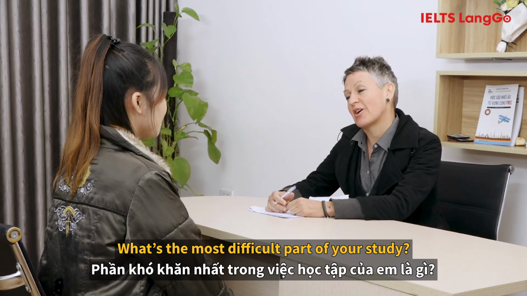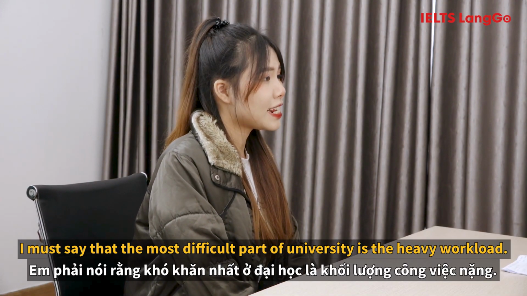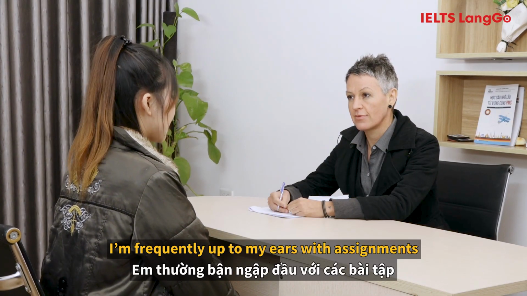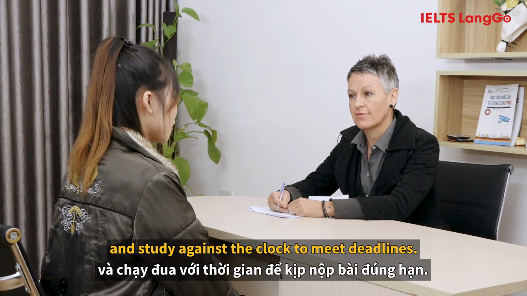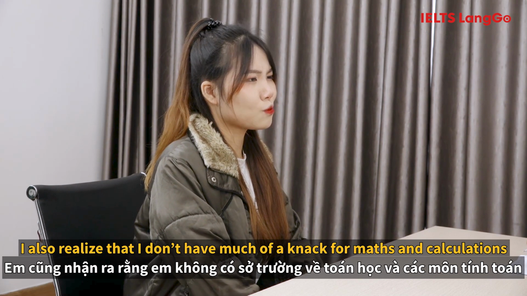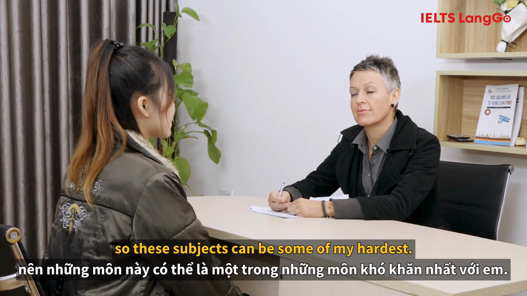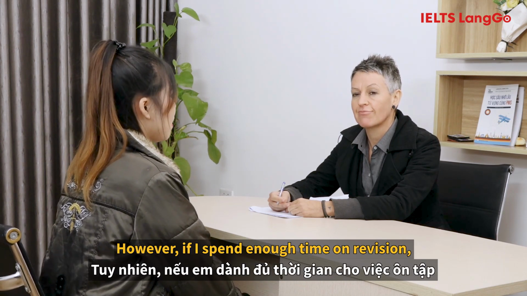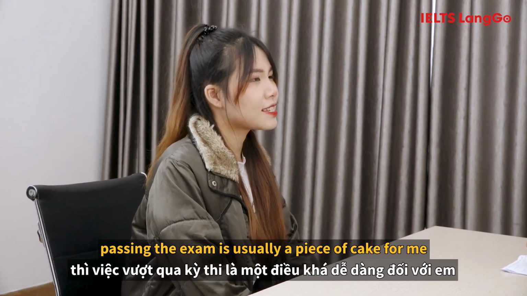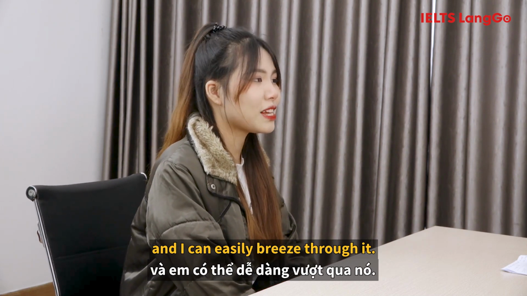What's the most difficult part of your studies? I must say the most difficult part of university is the heavy workload. I am frequently up to my ears with assignments and studying against the clock to meet the deadlines. I also realized that I don't have much of a knack for math and calculations, so these subjects can be some of my hardest. However, if I spend enough time on revision, passing the exam is usually a piece of cake for me and I can easily breeze through it.